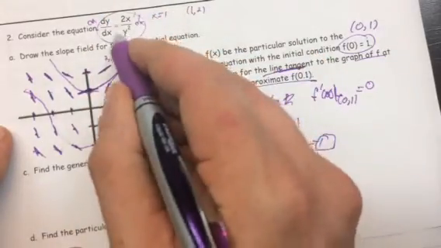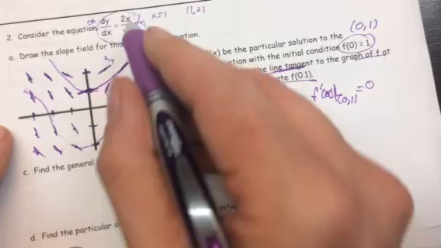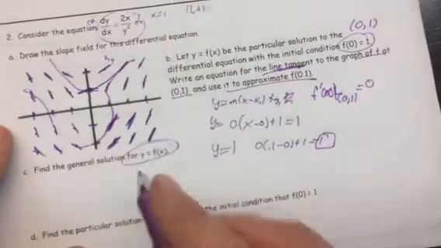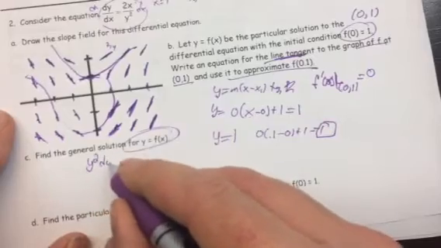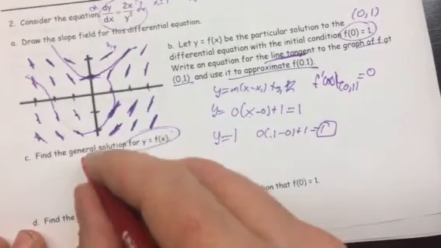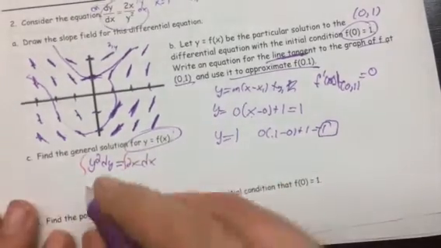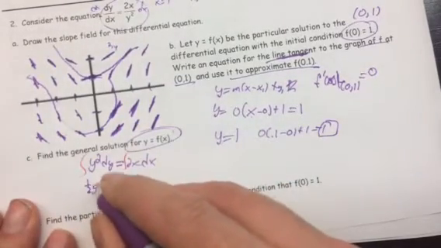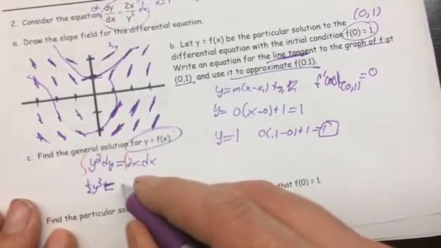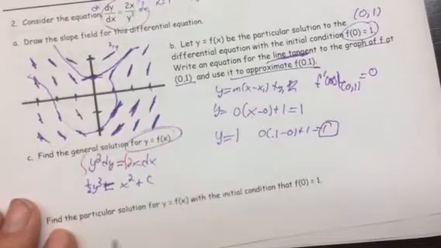We need the y's on the side with the dy, so we multiply by y squared. What we end up with is y squared dy equals 2x dx. From there, we just integrate both sides. So we get 1/3 y cubed plus c, although we don't need the plus c, I'll show you why in a second, equals x squared plus c.